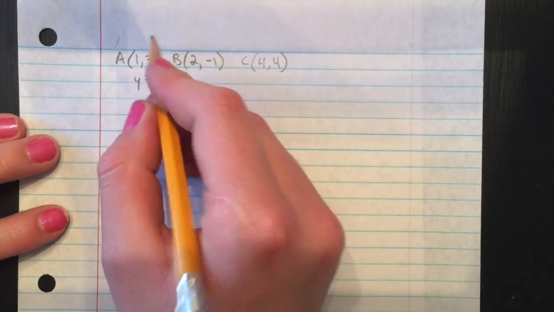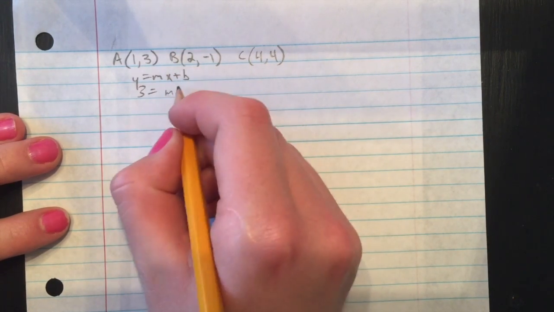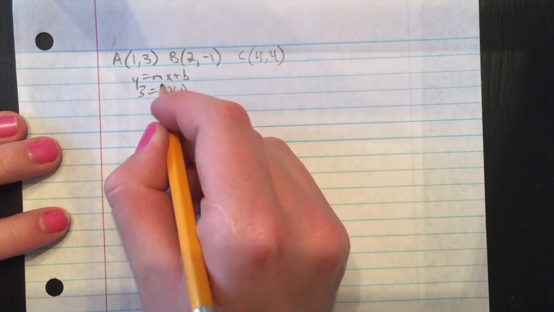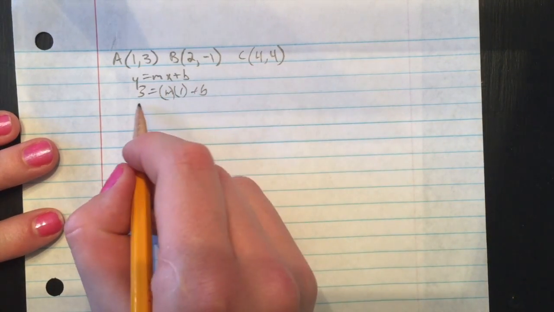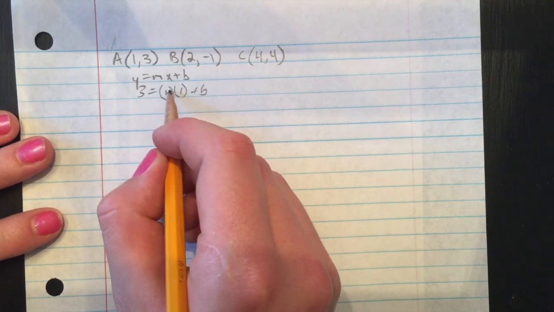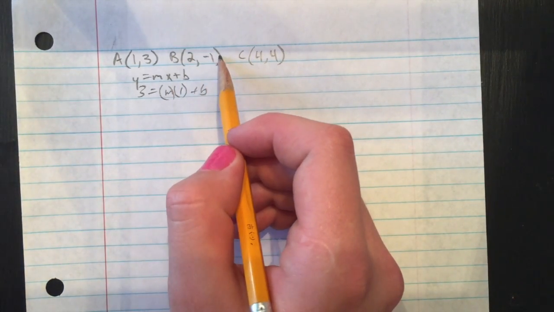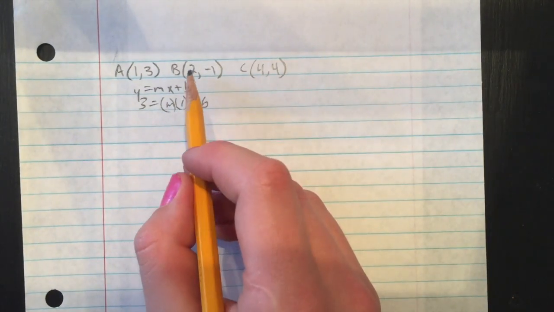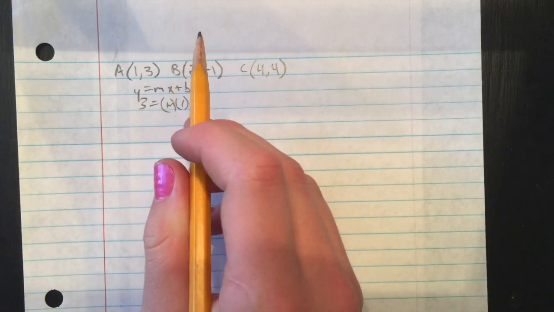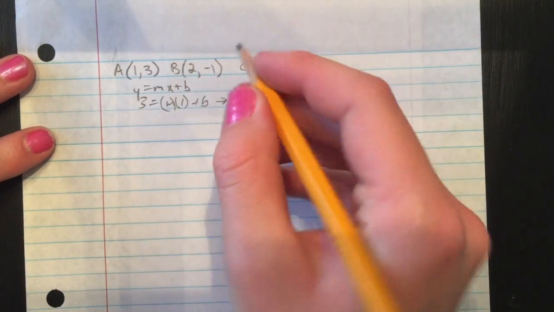So we're going to use A. Alright, so 3 equals m, we'll figure out m in just a minute, times x, which is 1, so we're multiplying these, and then plus b. So we need to figure out the m. M is always slope. So to find the slope, we're going to do -1 minus 3, which is -4, over 2 minus 1, which is 1. -4 over 1 equals -4. So the slope, therefore, is -4.